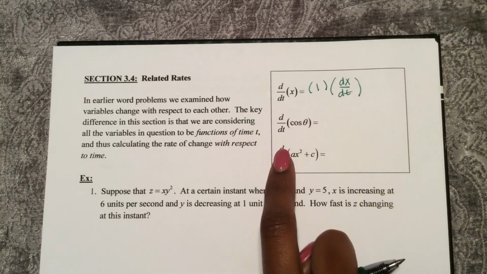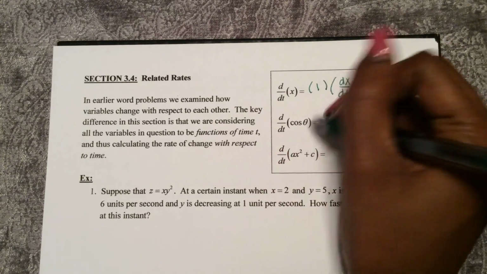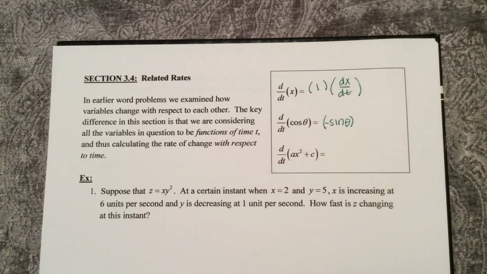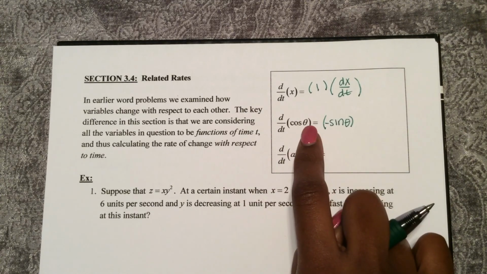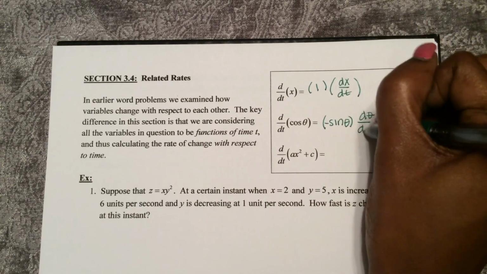time. Same thing here, d dt of cosine theta. Well, what's the derivative of cosine theta? It's negative sine theta. But now I need to multiply by chain rule the derivative of theta with respect to time, d theta dt.